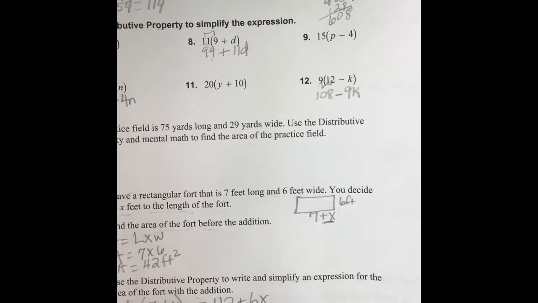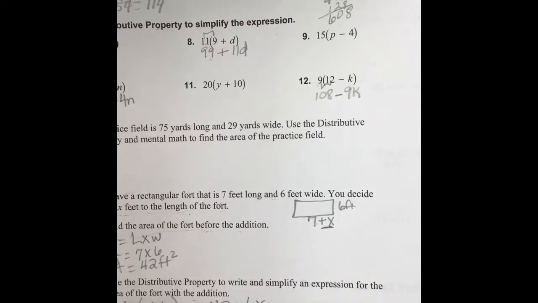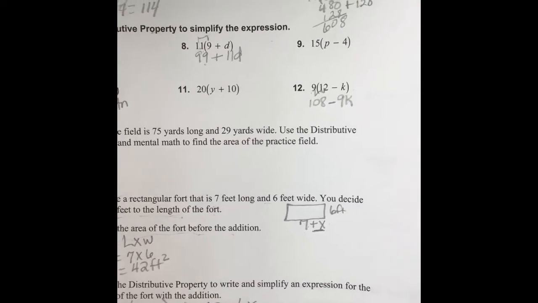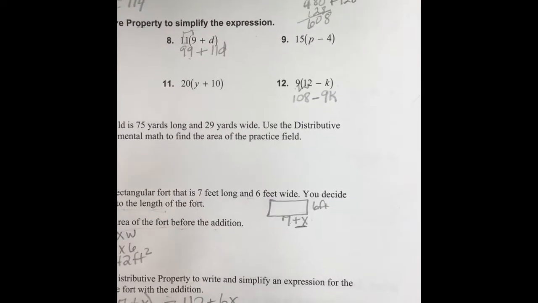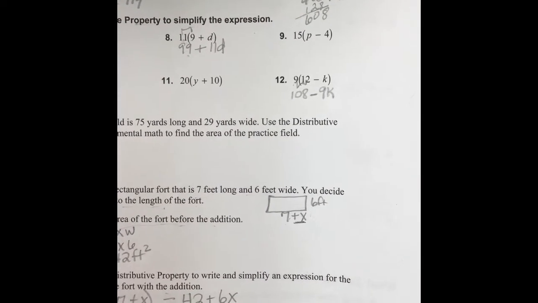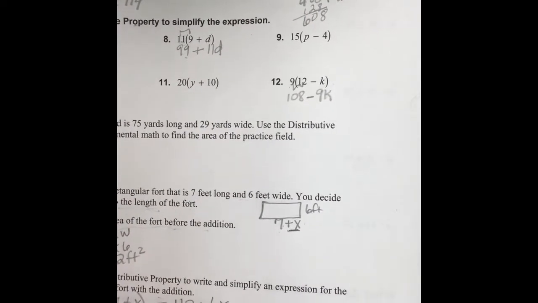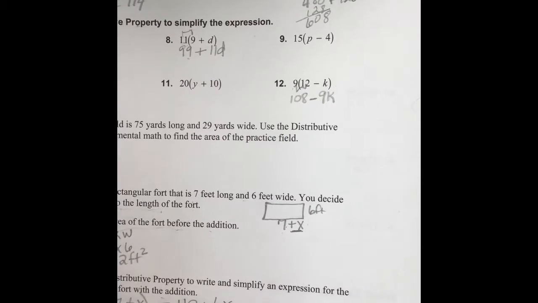So then our x value can be 8. So then x is equal to 8, okay? All right, that's the maximum amount in order to have 90 square feet, okay?